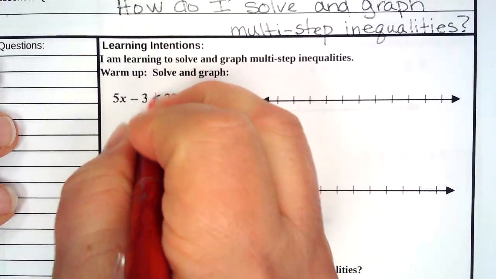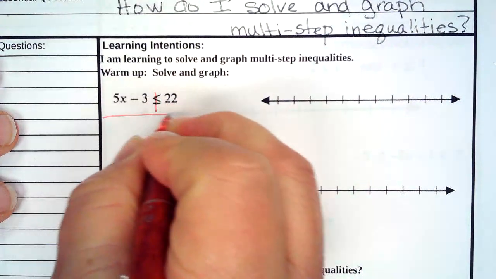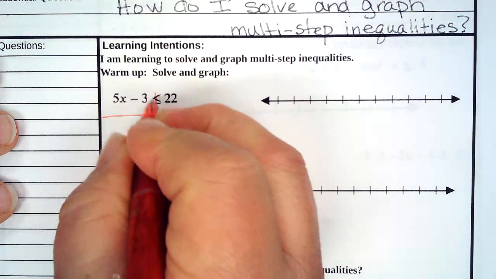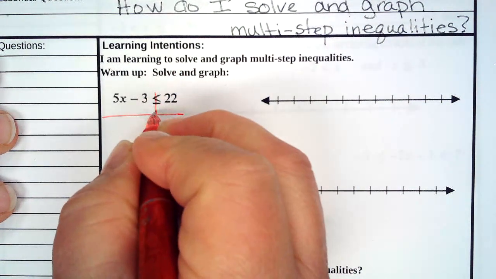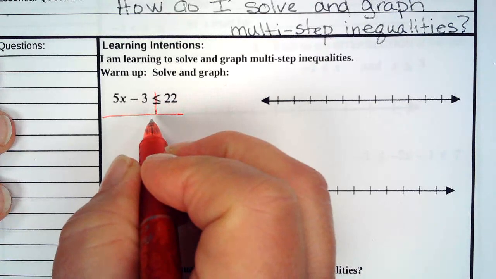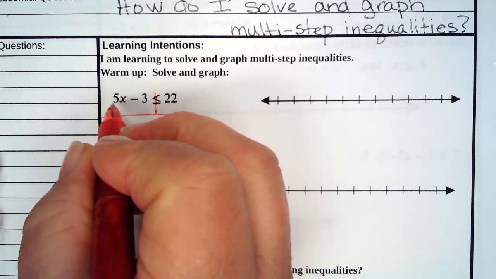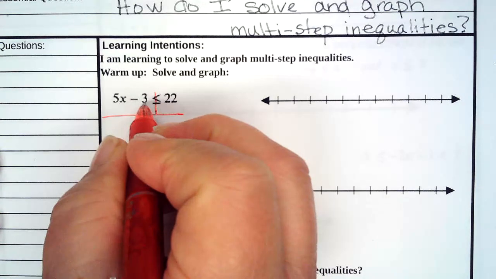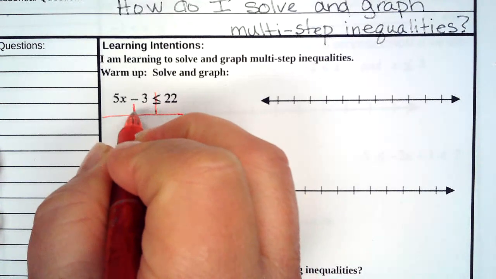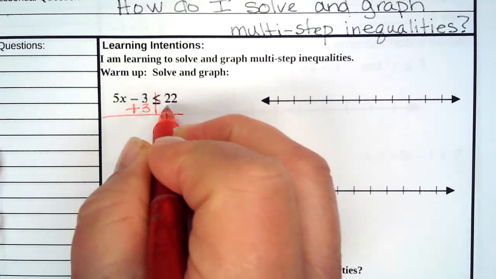Remember, let's keep our column straight. We still do the line through our symbol to divide both sides, and we keep our column straight. 5x minus 3. The opposite of subtracting 3 is to add 3.